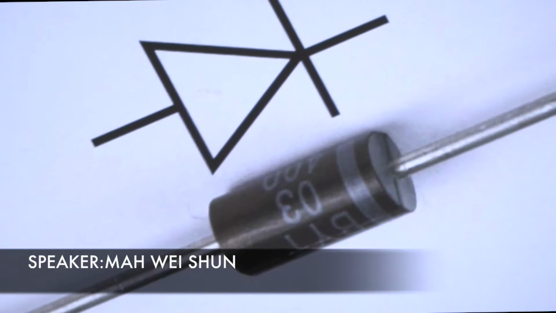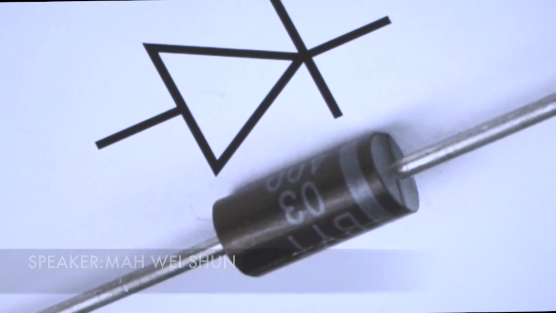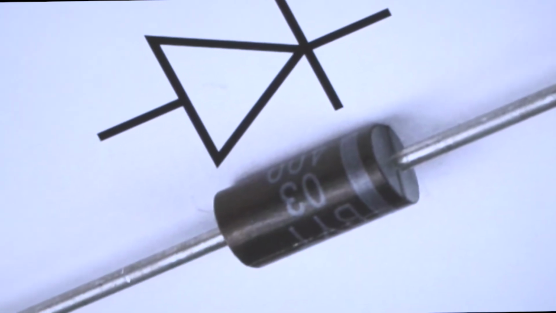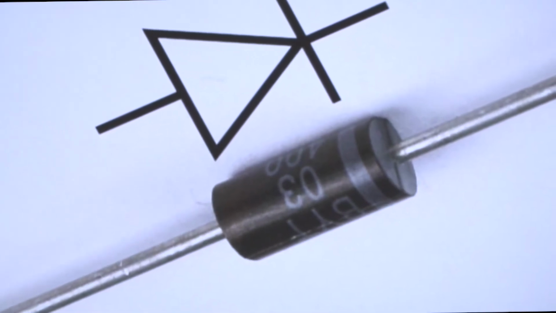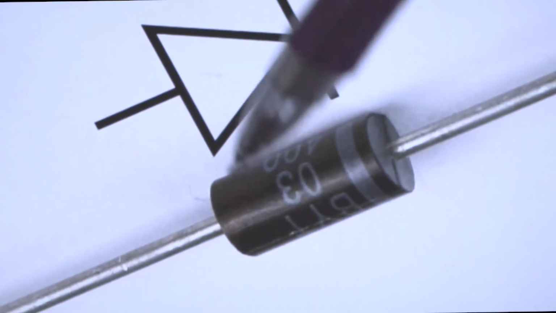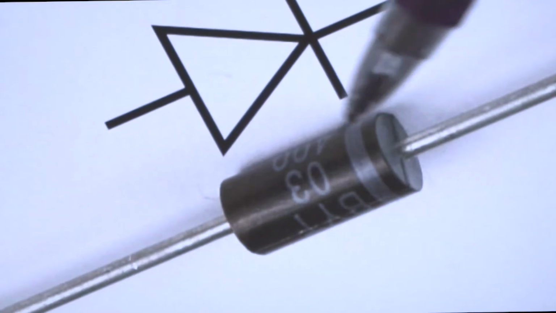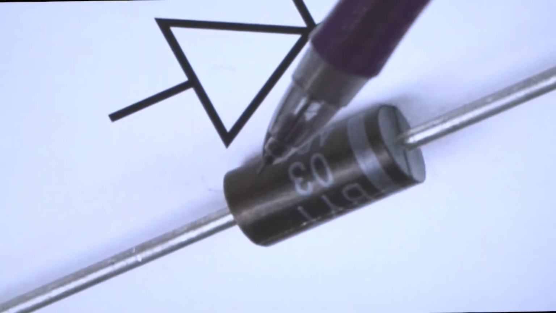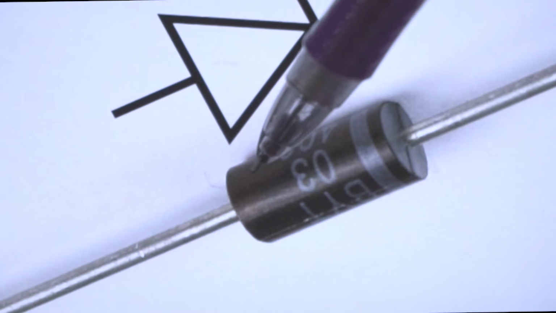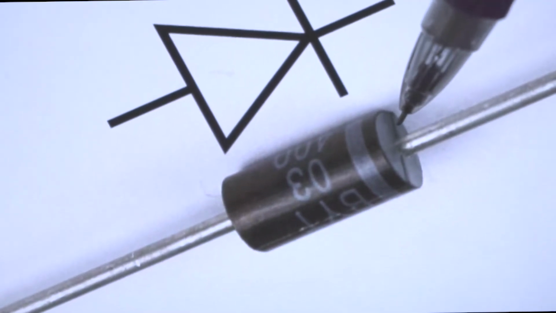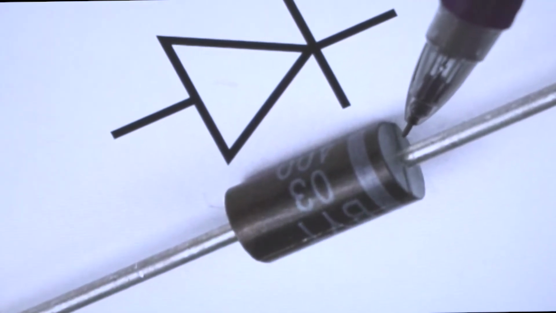What is the diode and how does the diode work? A diode is made from a small piece of semiconductor material, usually silicon, which is split into a P region and an N region. The P region is made by adding trivalent impurities to a semiconductor, and the N region is made by adding pentavalent impurities.